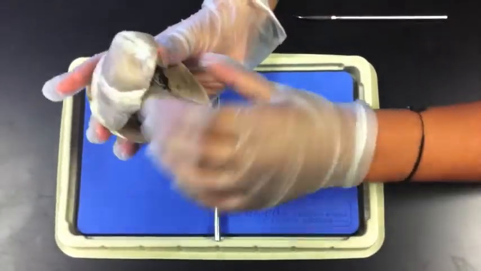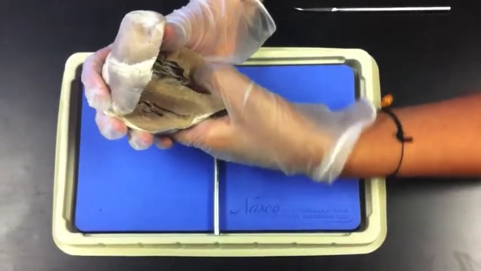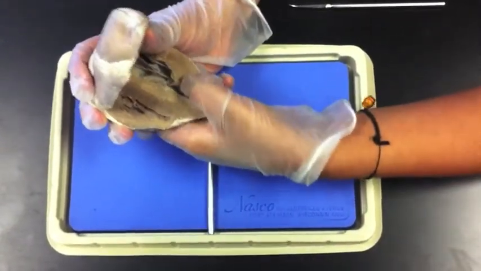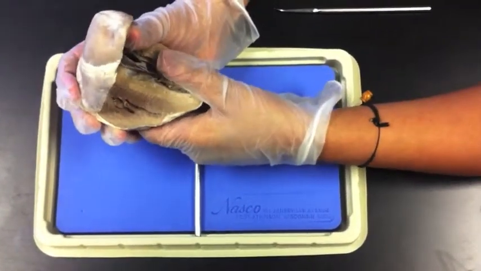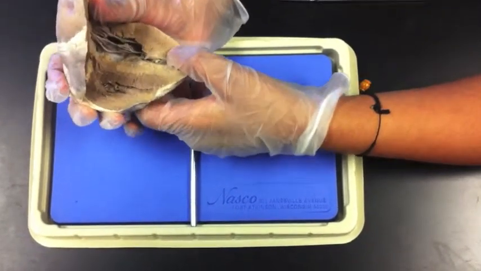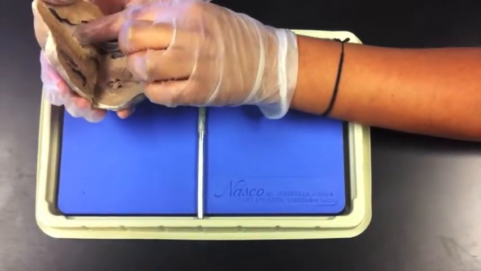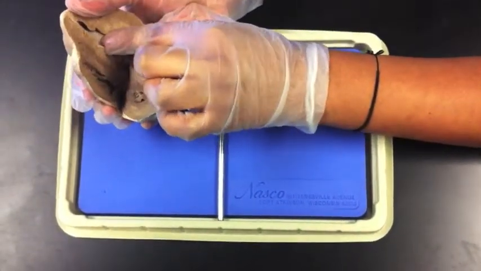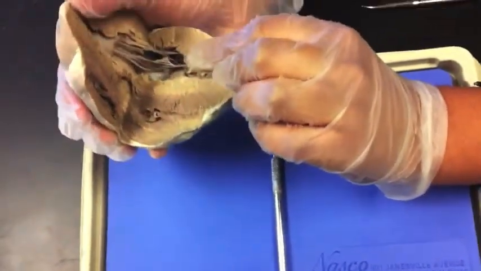And then if we look inside the heart, this very thick layer of muscle that we see here, that is the myocardium, and it is the most important cardiac muscle because it is what helps the heart to contract. And then the last layer of the heart muscle is the endocardium, which is right above here, that little white portion there. And the endocardium is what lines the chambers of the heart.